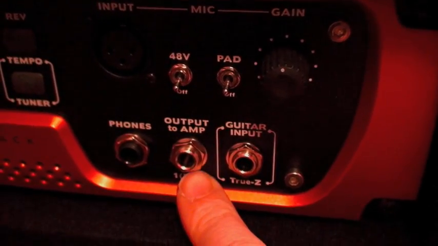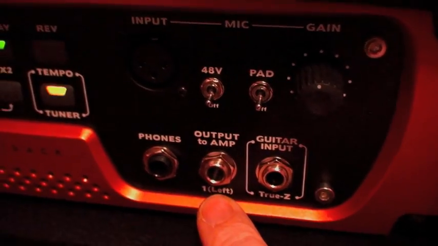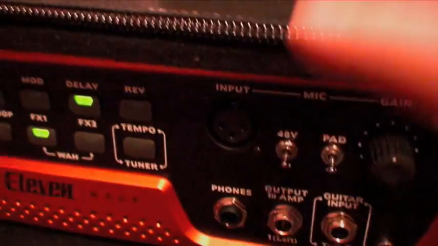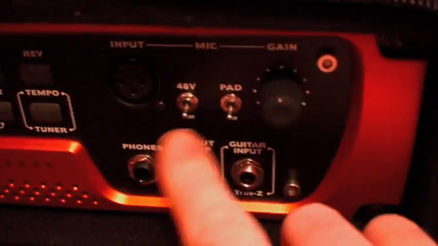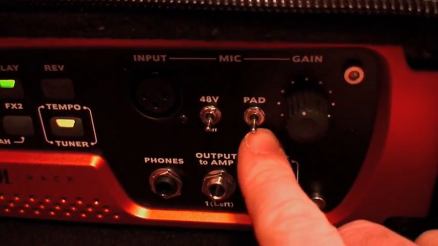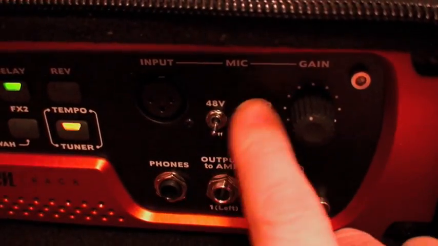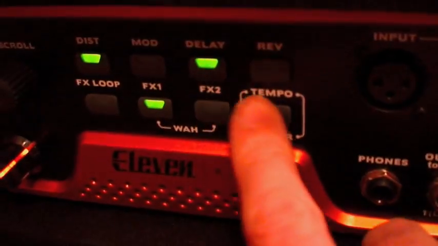If you wanted to monitor your amp on stage, you could go line out the back, which is XLR outs. Of course, it's got a mic pre. There's your gain level for your mic. You can pad it. It's got phantom power, tap tempo.